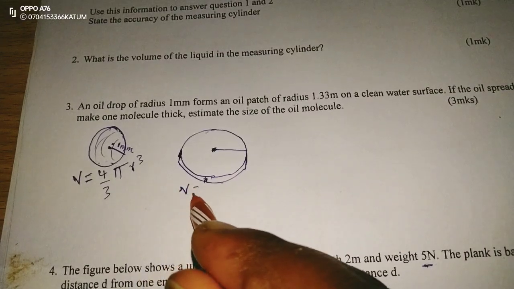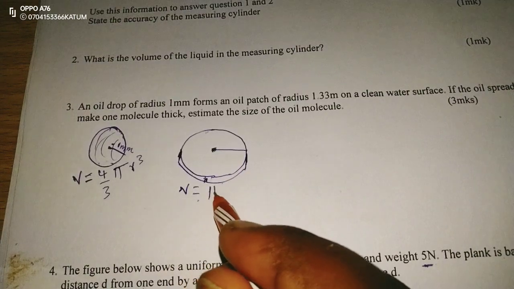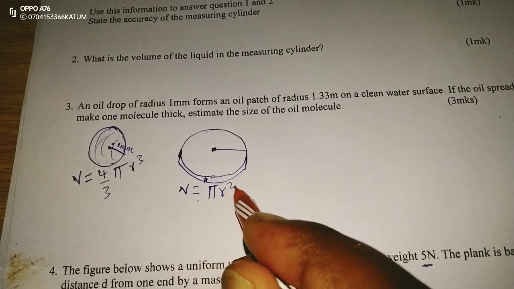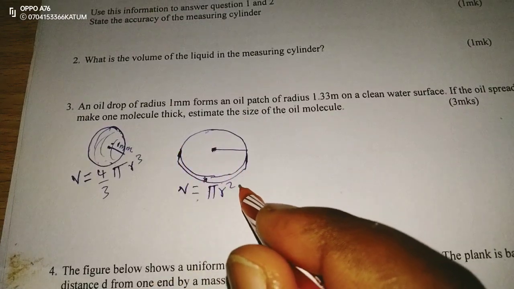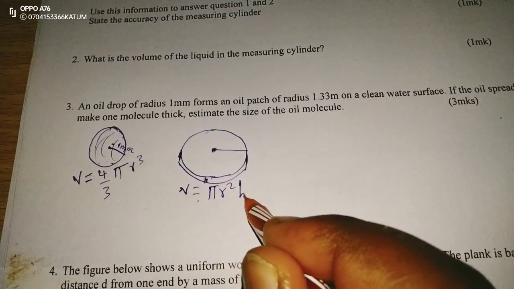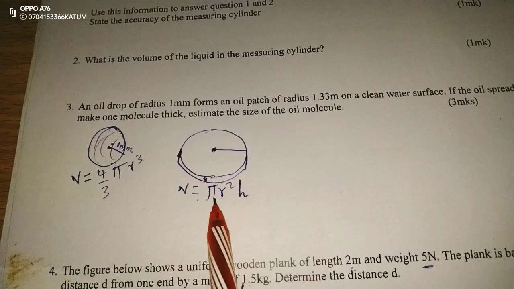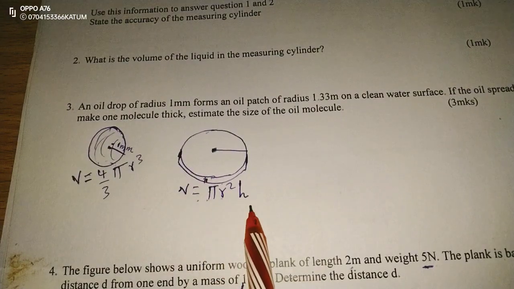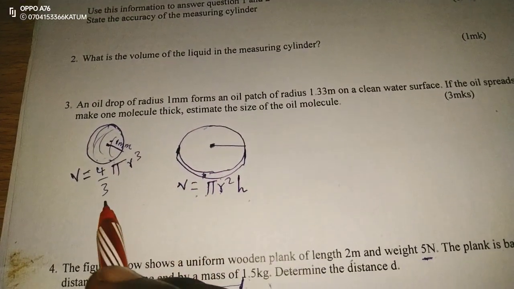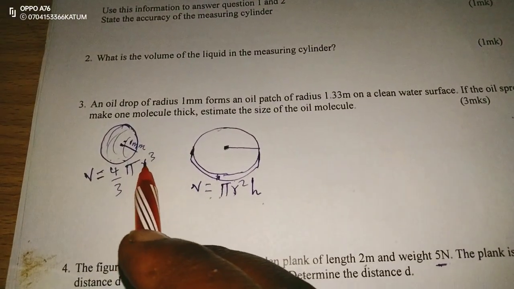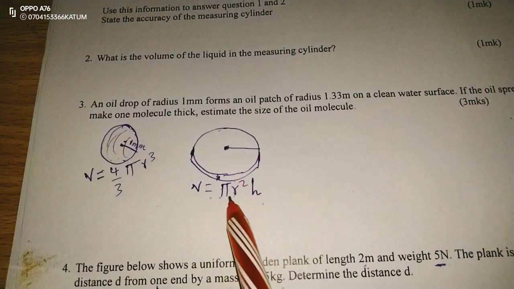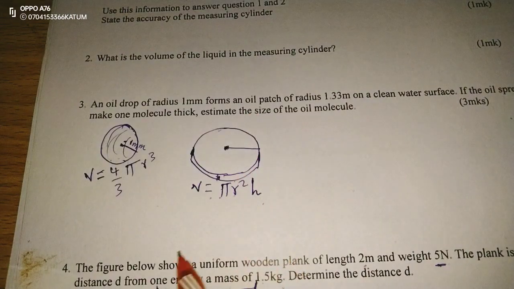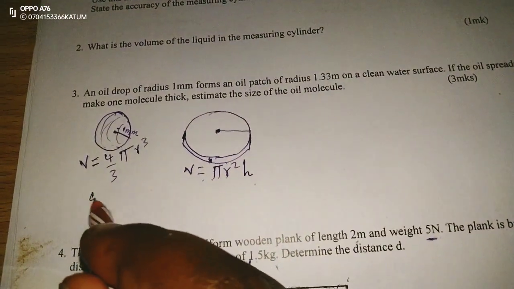The cross-section area is circular, so pi r squared, multiplied by the thickness, which we can call the height: pi r squared h. This is the volume of the cylindrical patch. Now we are going to equate the two sides. For the sphere, we know everything, but for the cylinder, we don't have the height.